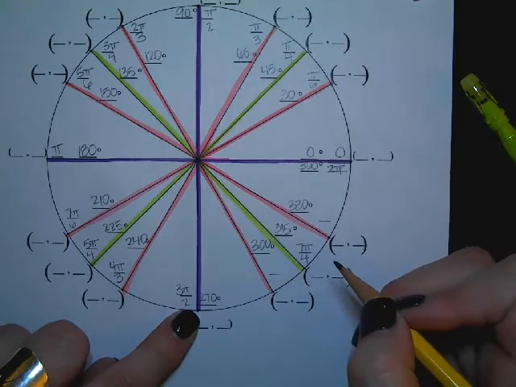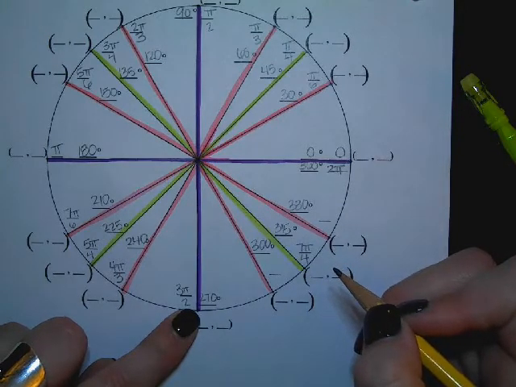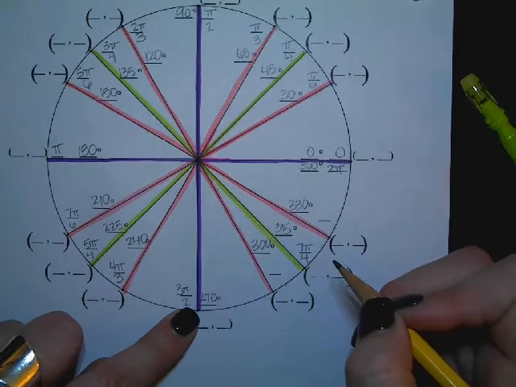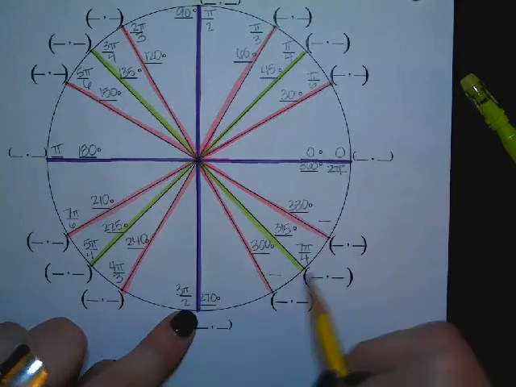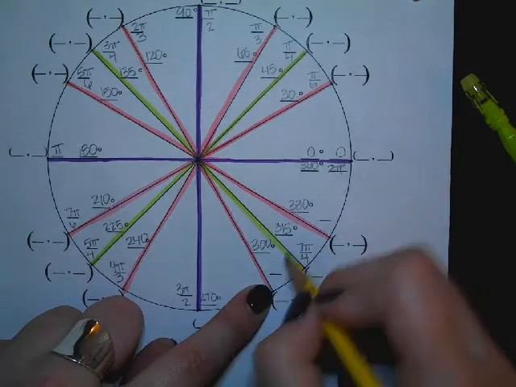9/6. Wait, you're going way too fast. I'm lost. The good news about this is you can Google unit circle and you have about 1 in a million pictures to choose from. It's very common. 9/6, what about over here? 5/3. 10/6, which is 5/3.